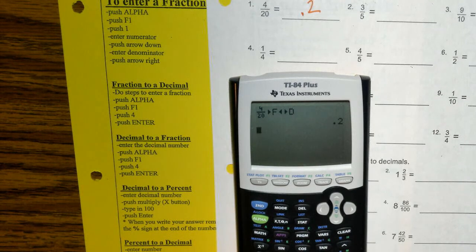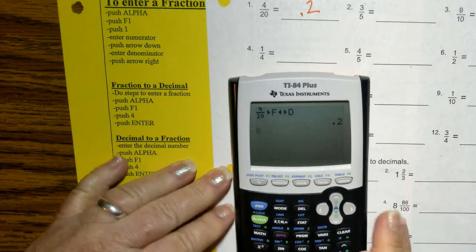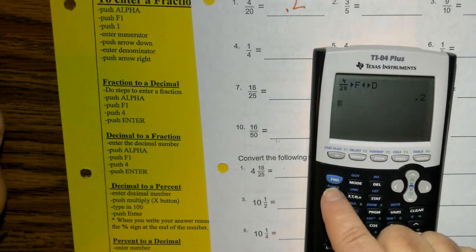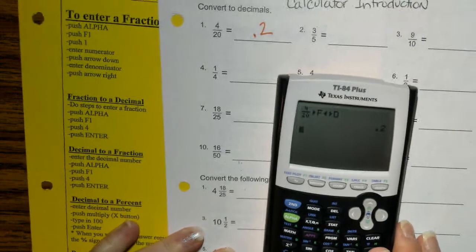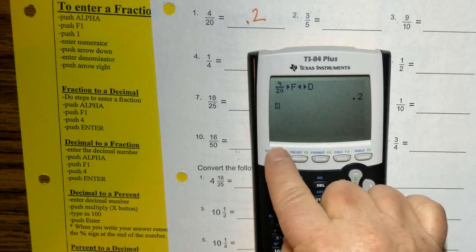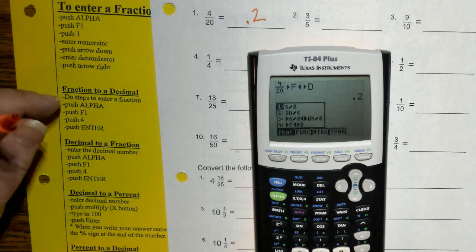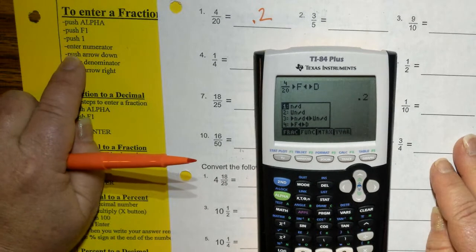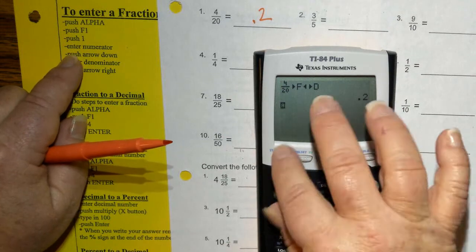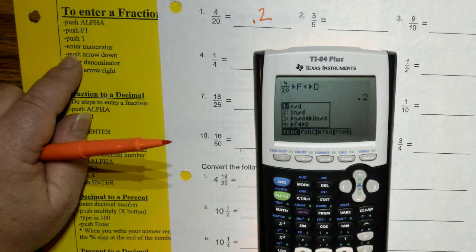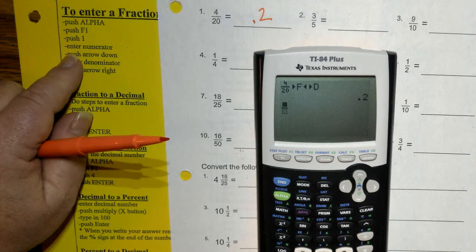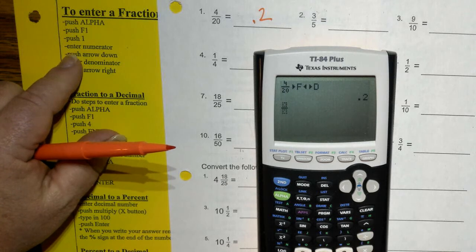All right. Let's try it again on number 2. We're going to press alpha. You don't have to clear your screen. You can just keep going. So we're going to press alpha, F1. We're going to enter our numerator, which is 3. Oops, sorry. I blew it. Alpha, F1, and I want to enter a fraction, so I need to press 1. Sorry about that. So I'm going to put in 3.